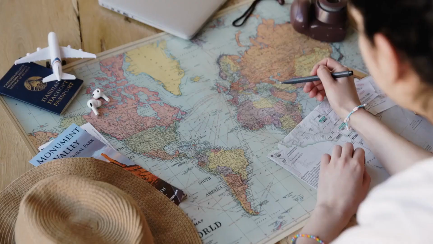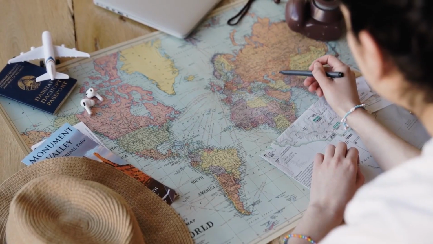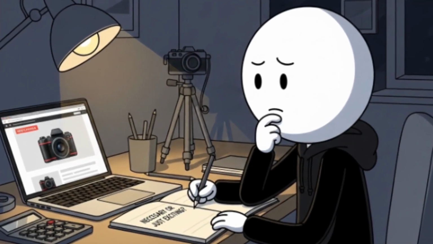If everything looks correct but verification still isn't working, Cleo may be experiencing temporary server maintenance or a service interruption. Waiting a short time before trying again can resolve issues that aren't related to your account.